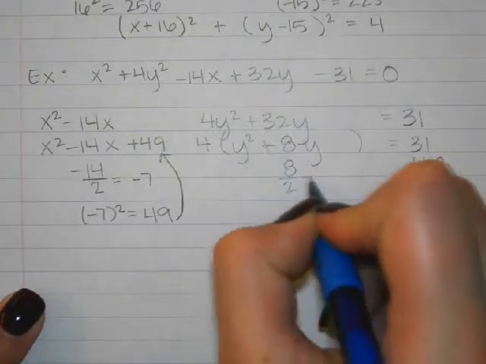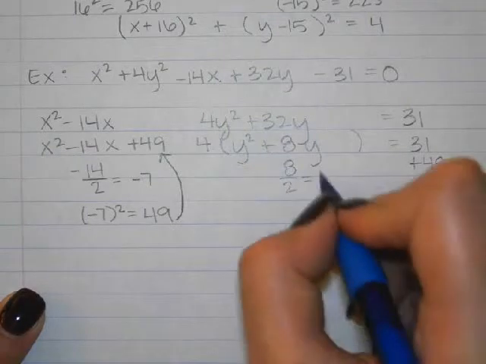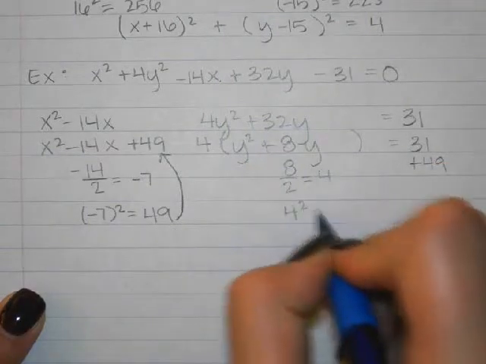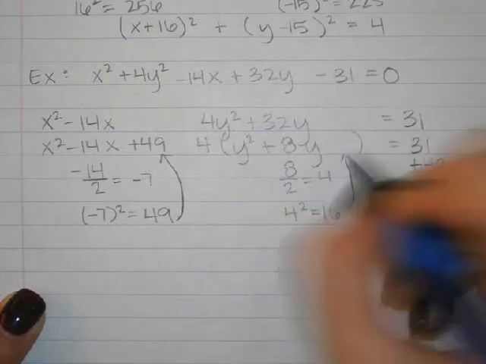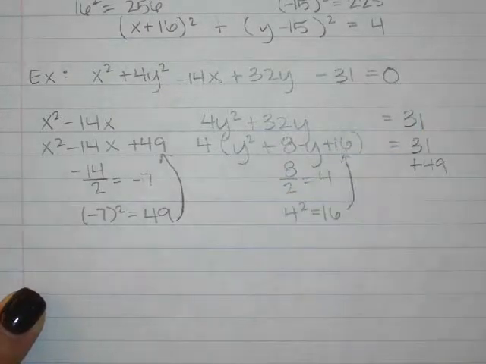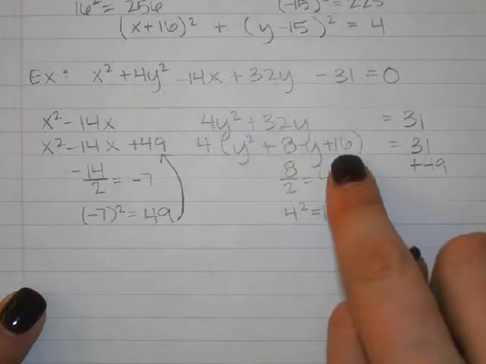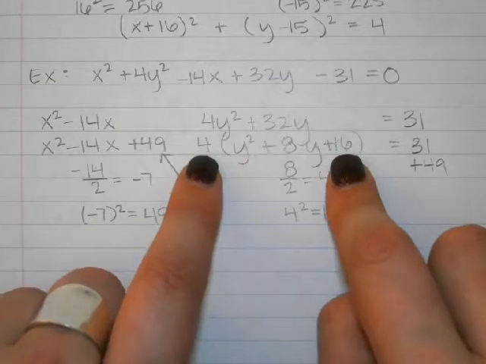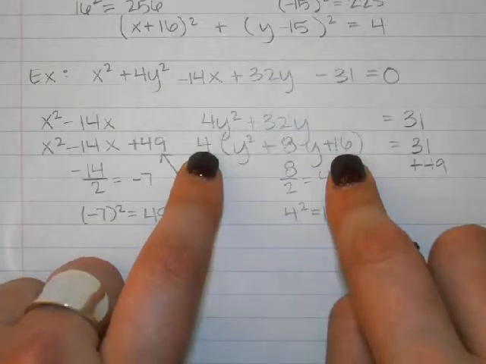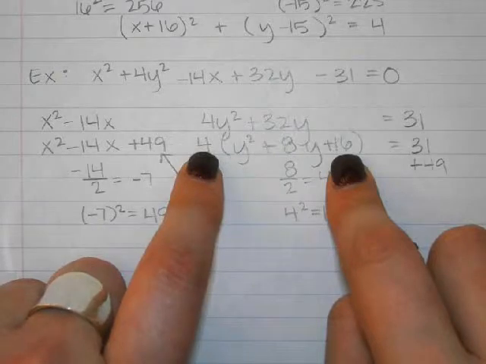8 divided by 2 is 4. 4 squared is 16. And so 16 is the number that completes the square. Now here's another part that's different because we didn't just add 16. We have a 4 outside the parentheses. What do you typically do with a number outside parentheses? You distribute it, right?